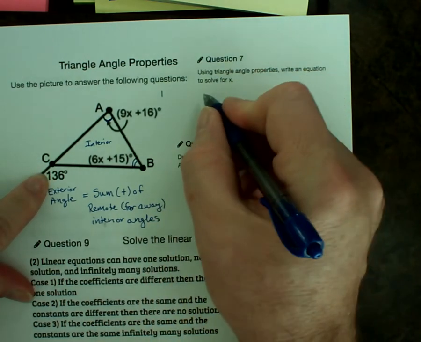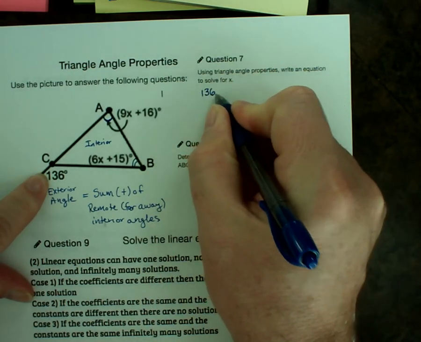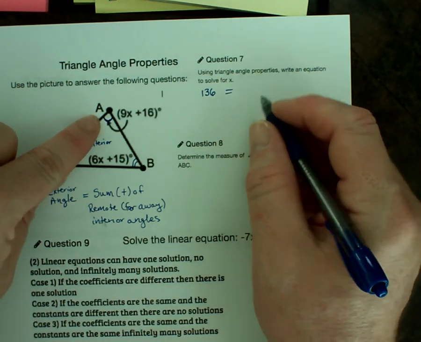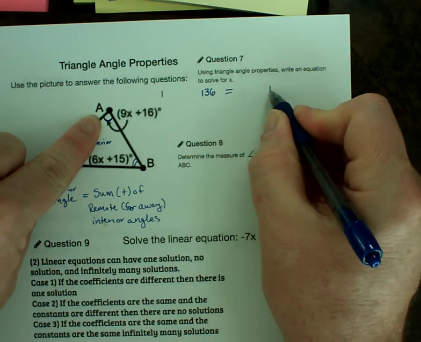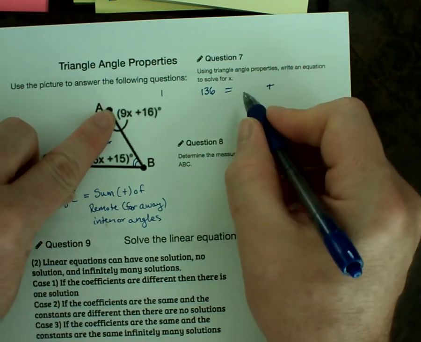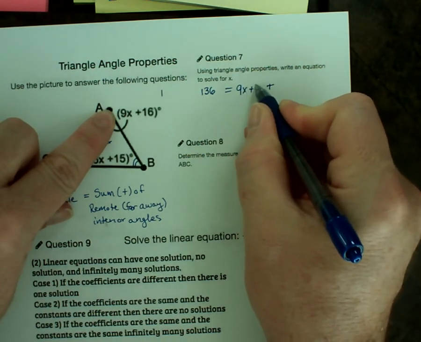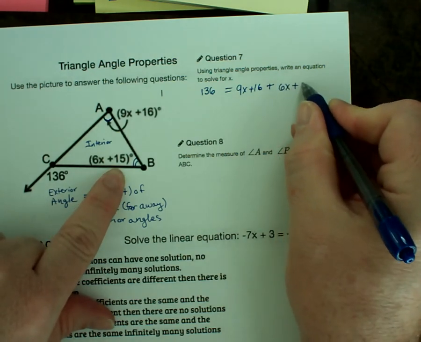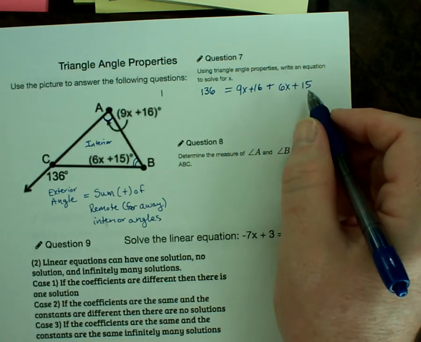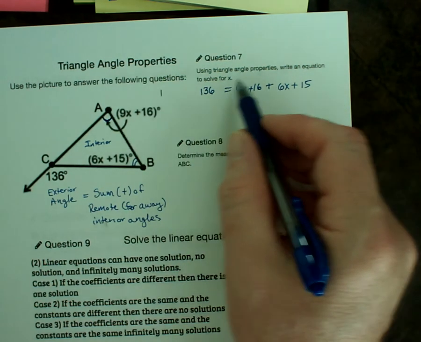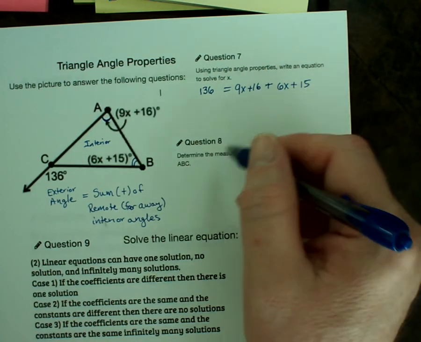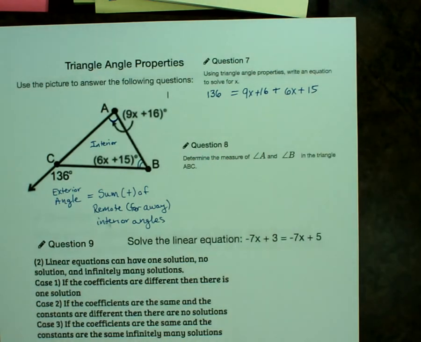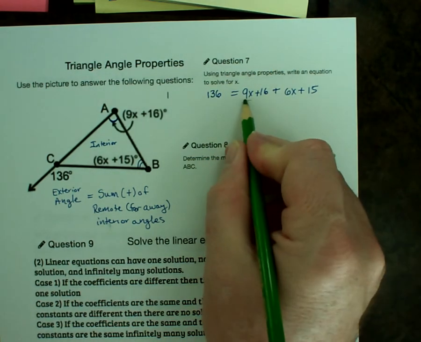The exterior angle, 136, is equal to the sum of the remote interior angles. It's going to be combined with a plus. We have 9x plus 16 plus 6x plus 15. Now that would have got you the first point. We have to simplify because in question 8, you have to find the angles. So make sure you're combining like terms.